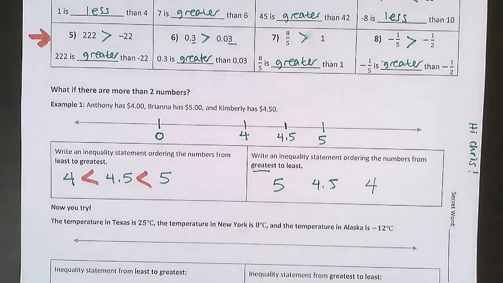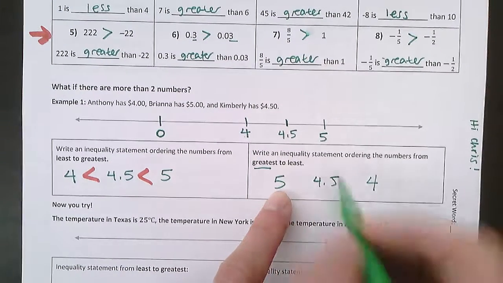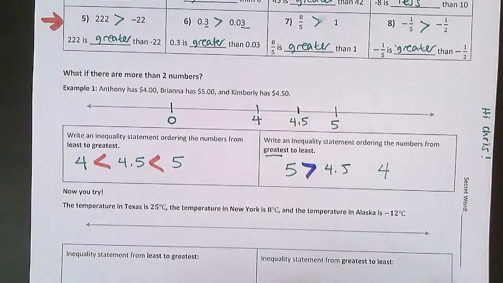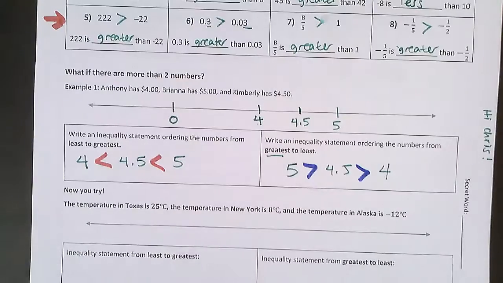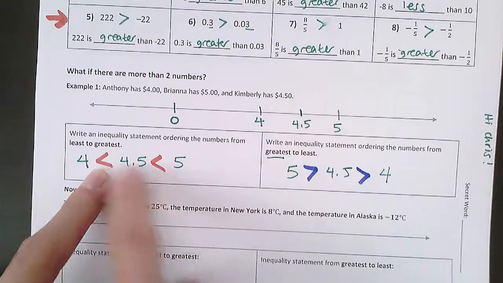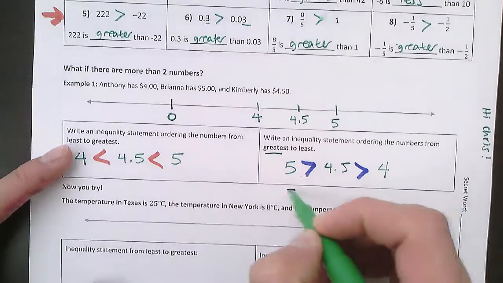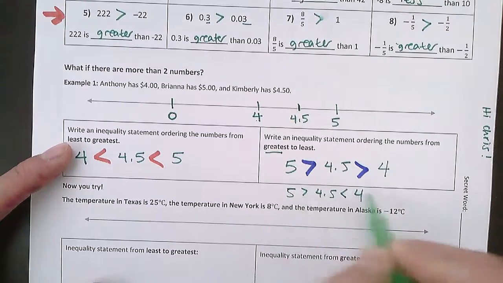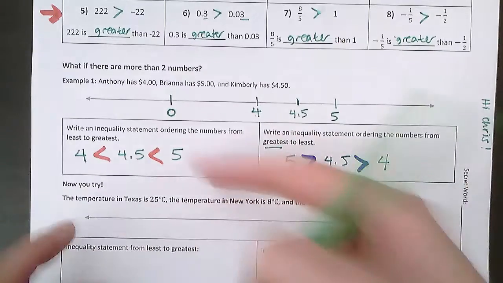And then when we want to use our greater than or less than symbols, between these two, 5 and 4.5, we would say that 5 is greater than 4.5. And between these two, 4.5 and 4, we would say 4.5 is greater than 4. Notice that when we list more than one number, we always use the same symbol. So it always should be pointing in the same direction. You wouldn't want to have something where it's like 5 this way, 4.5, and then the other way, 4. That's when you know you've listed it incorrectly. It should always be in the same direction.